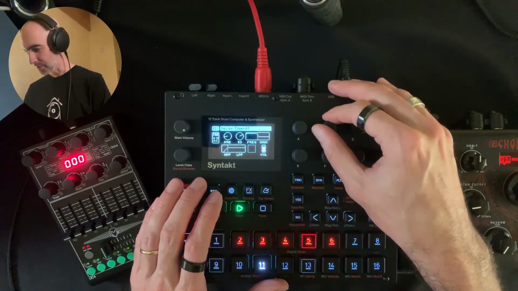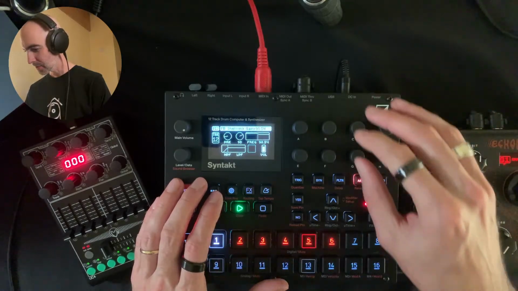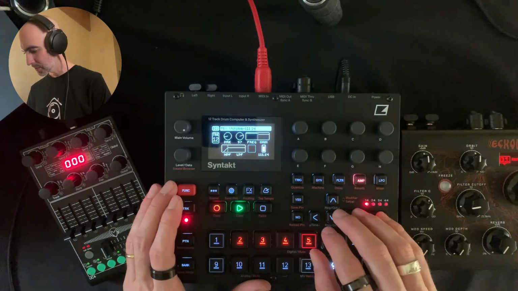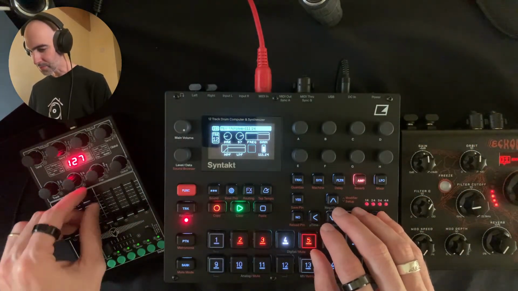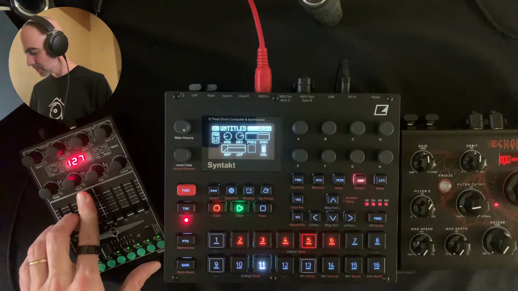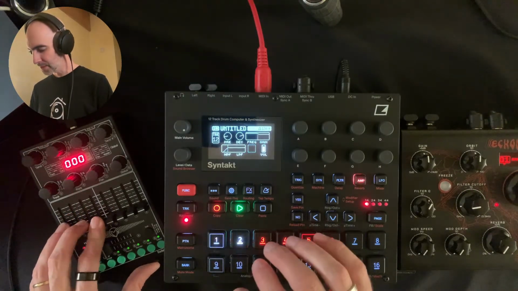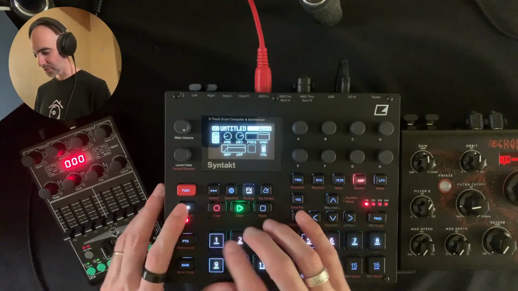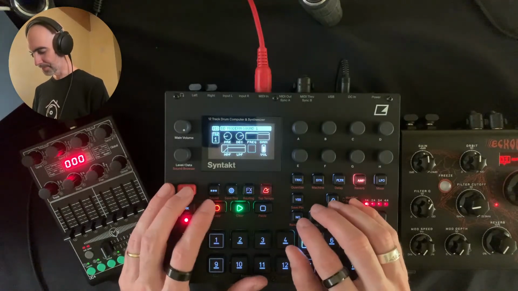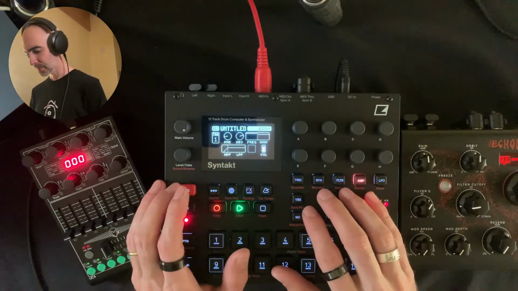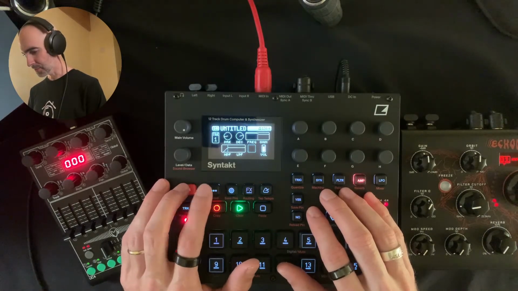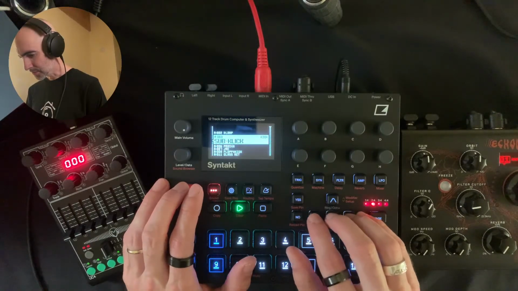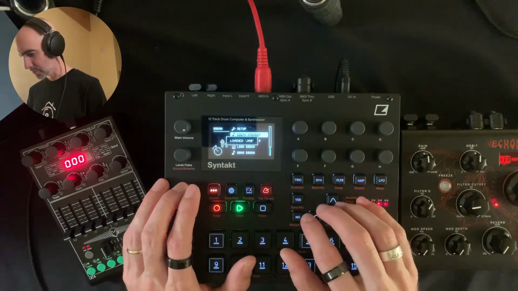I like longer decay on my reverb. Okay, so here we have. Okay, so now let's go to the digital track. And here I will start with a kick. So let's find one. So I know I like this jab one.